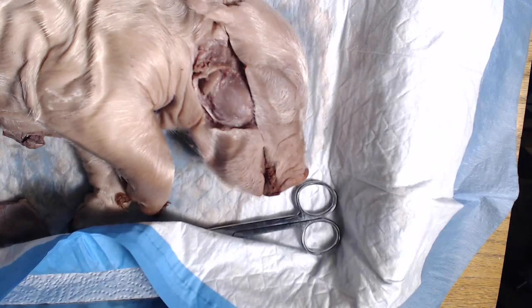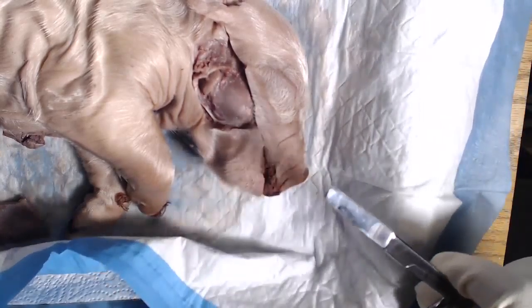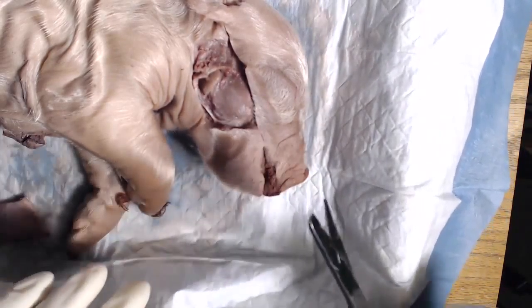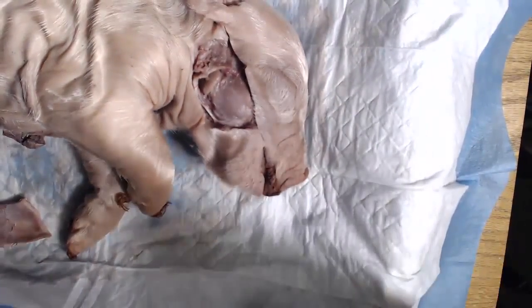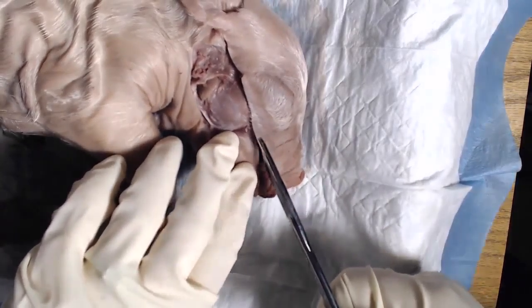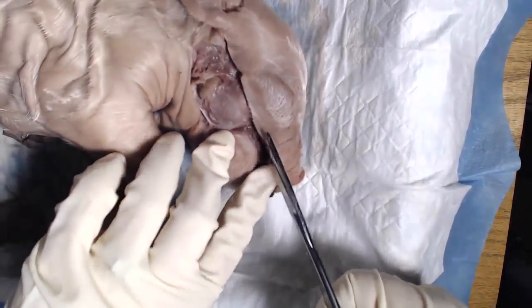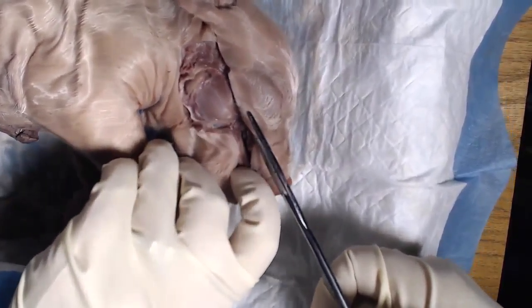All right, looks like everyone's good, so we're going to go ahead and continue with our dissection. Go ahead and pick up your scissors again. This is the point where we're going to get a little aggressive with our dissection. You're going to take your scissors and go back to where you made that initial cut at the corner of the mouth, and you want to follow it towards your masseter.